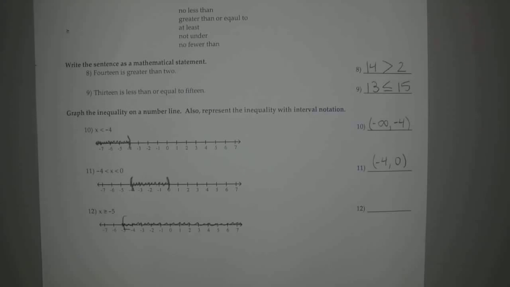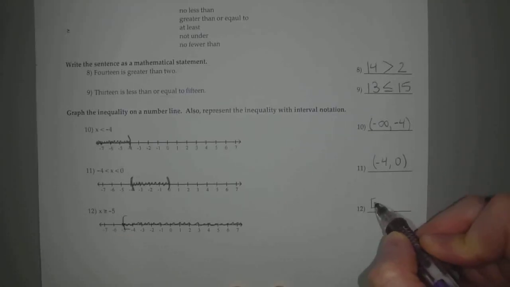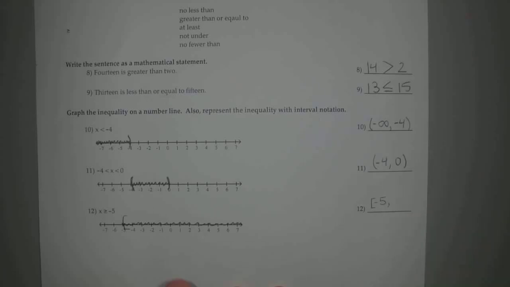All right, this next one, guys, how low do we go on this guy? -5. Are we including him, though? Yes. So since we had a bracket there, we're going to have a bracket here. And then how high are we going? Infinity, and it's positive infinity. We never hit them. So we have a parenthesis.